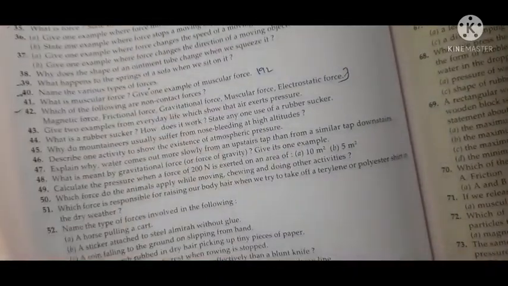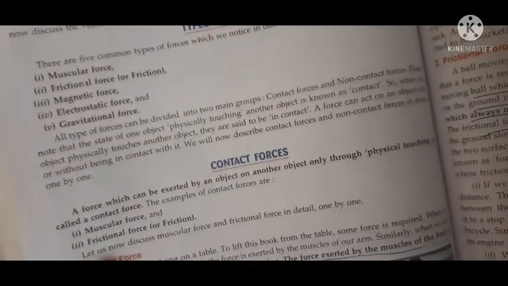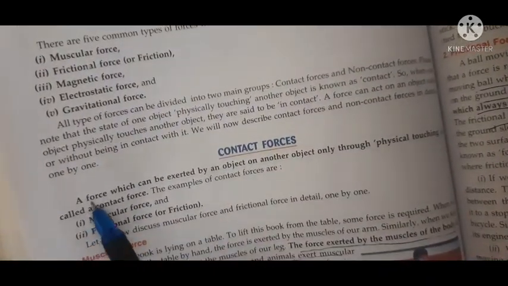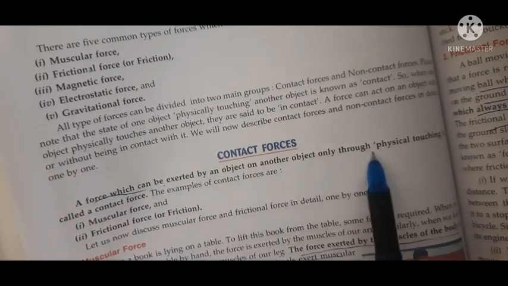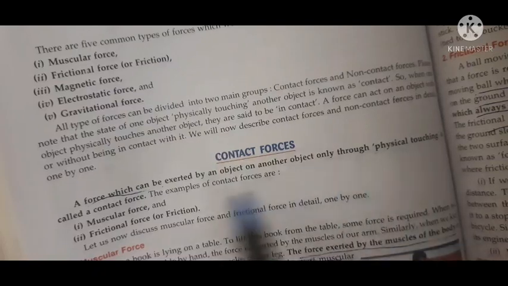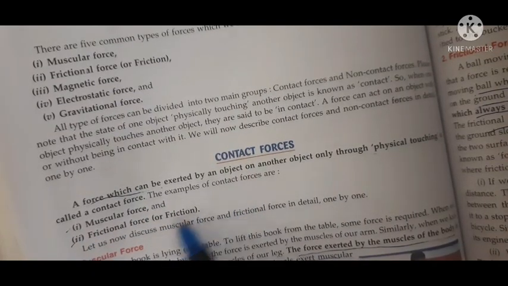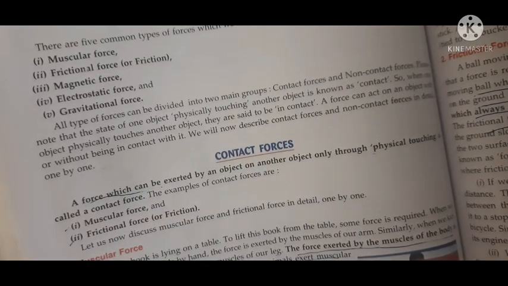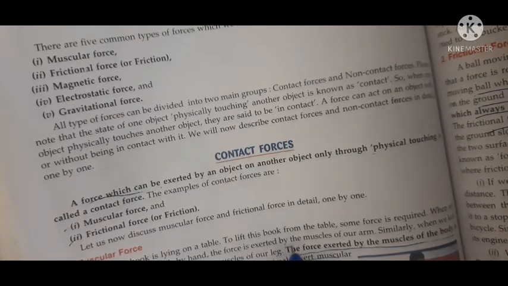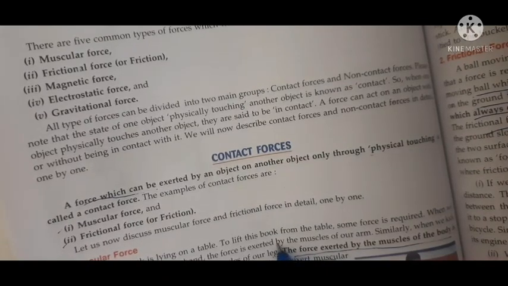So you can say what is meant by contact force. Here you can just open page number 192. Underline the force exerted, force which can be exerted by an object on another object only through physical touching is called a contact force. So muscular and frictional force is a contact force. Okay, and the example you have to give. So just you can give the example of muscular force. You can underline or you can write from, suppose a book is lying. Okay, till here you can underline till muscles of our leg. Okay.